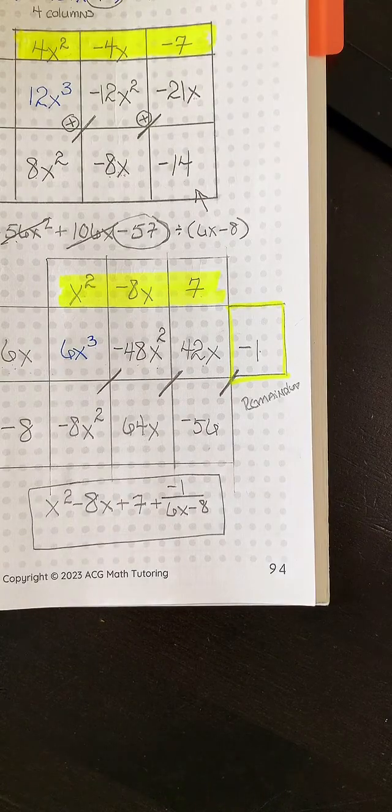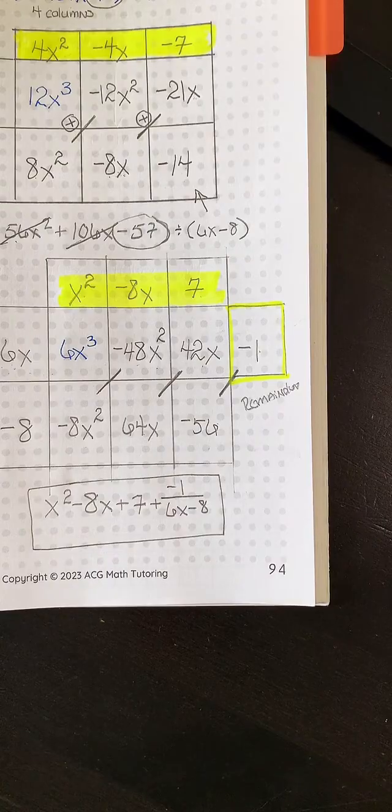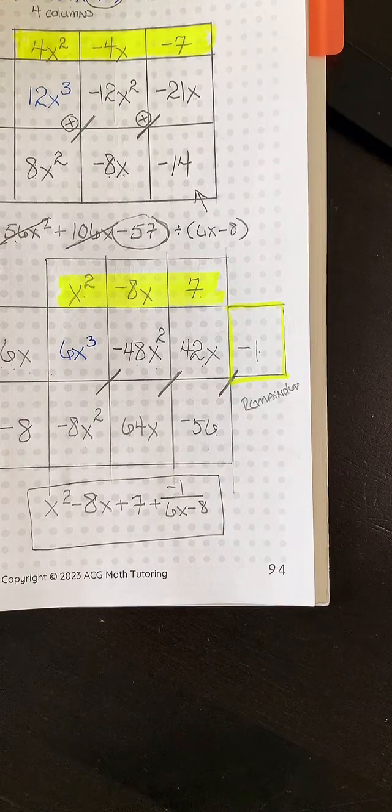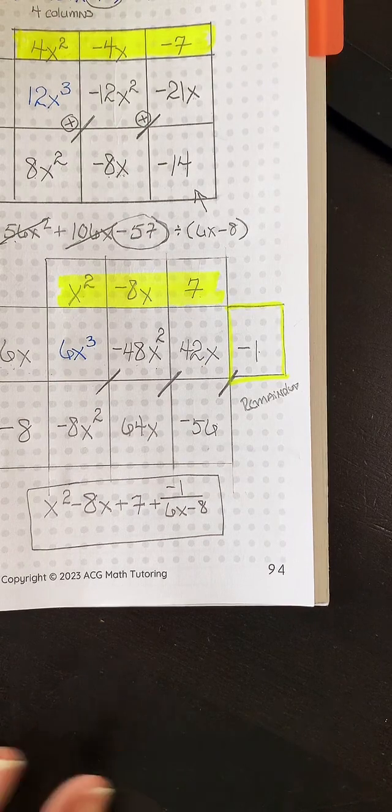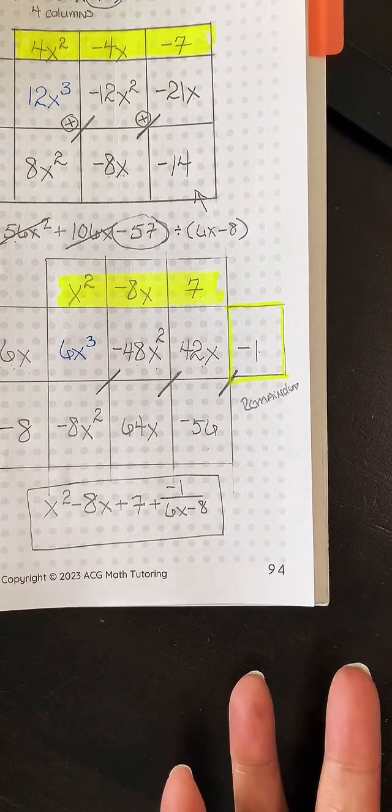Okay. So there's 3 ways of dividing polynomials. I know, it can get kind of crazy, but it takes practice, all right? So please, don't think that I had to be a huge expert and all this stuff. You've got options, right?